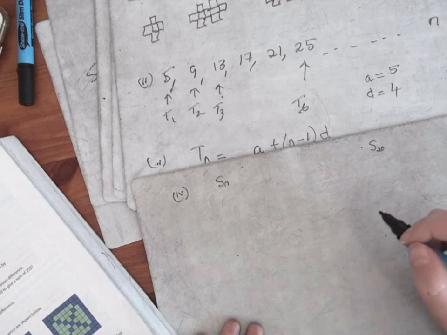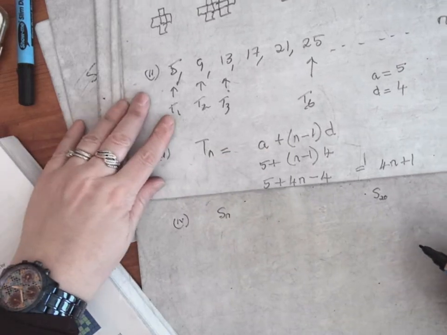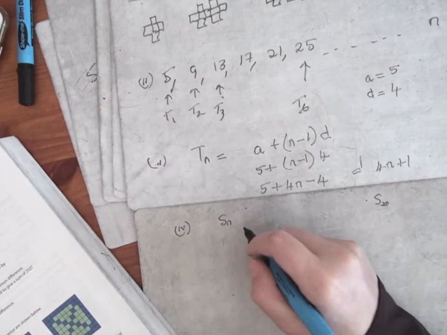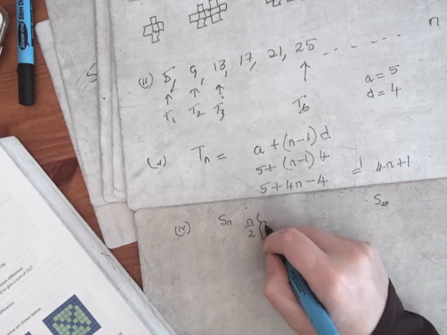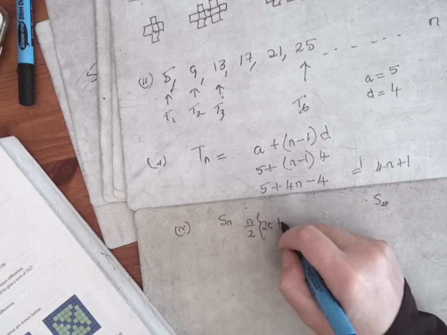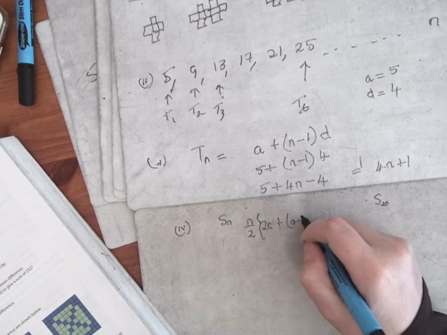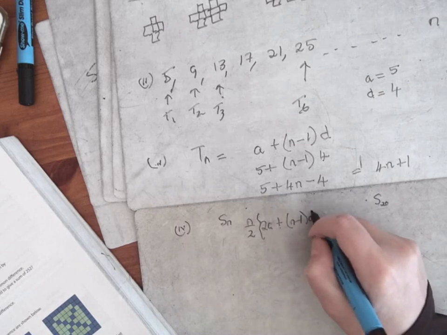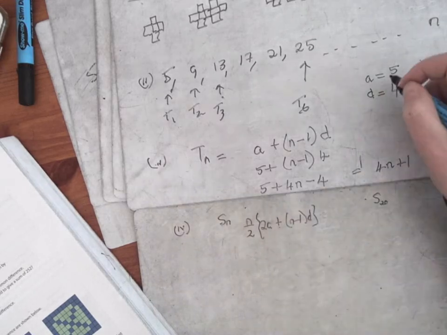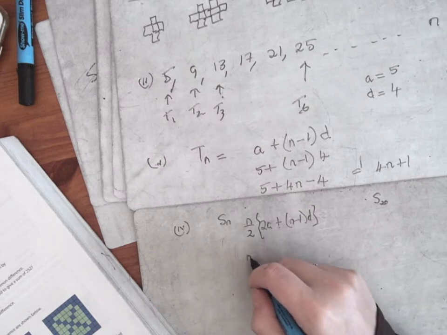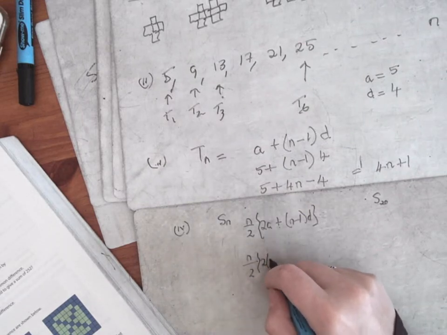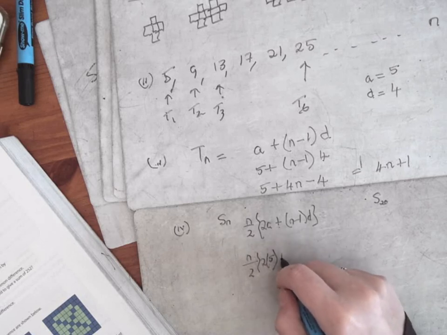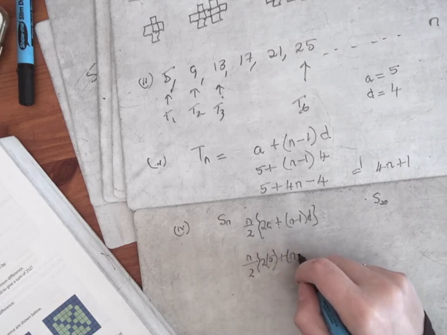That's the formula in my log tables for the sum: n over 2 times 2a plus n minus 1 times d. So a and d are the same. So that's n over 2 times 2 times 5, plus n minus 1 times d, and d is 4.